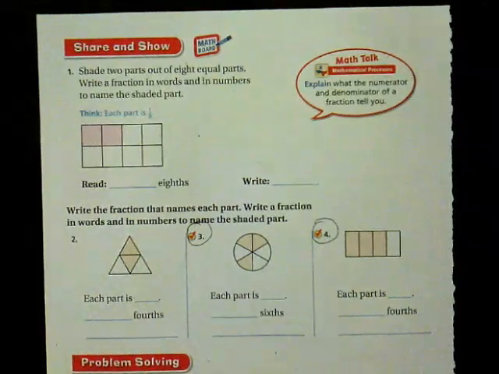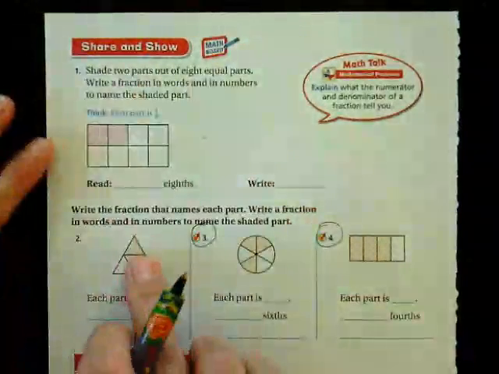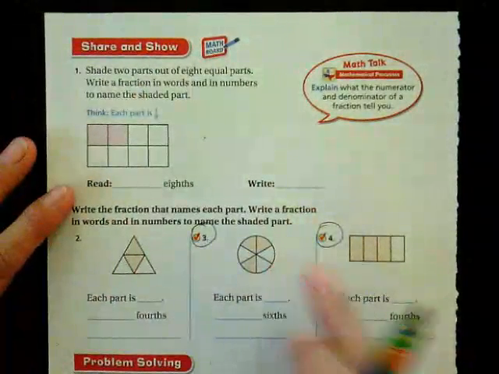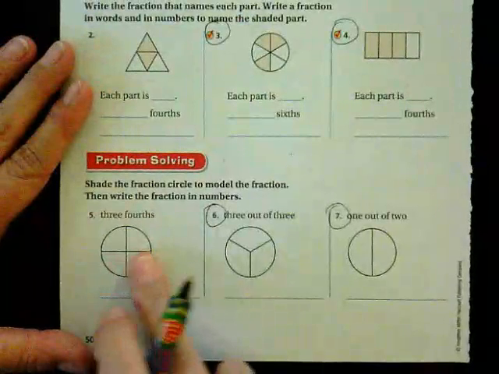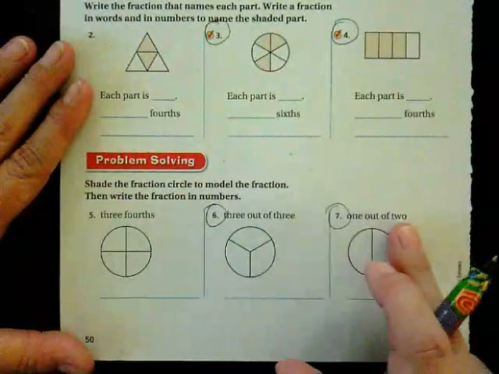Okay, this is our share and show portion, and this is the kind of thing that you're going to be running into today. We're going to work on share and show. I'm going to do number 1 and number 2. You will do number 3 and number 4. And then I'm going to work on number 5 in problem solving, and you will do 6 and 7.